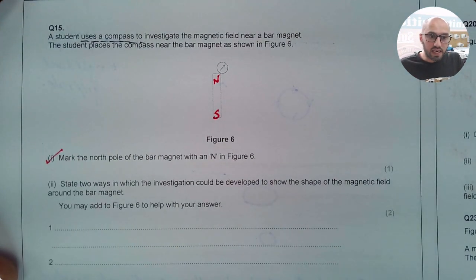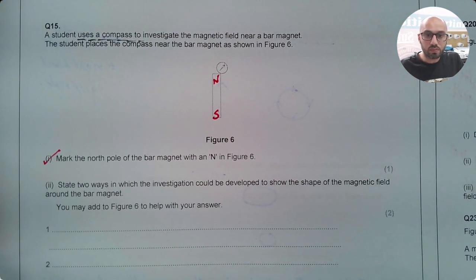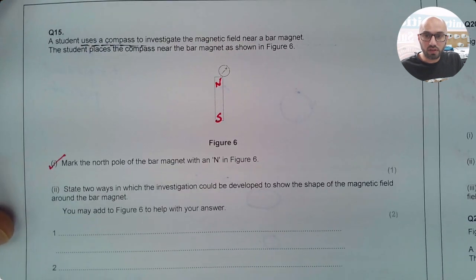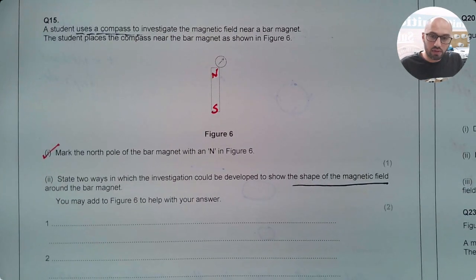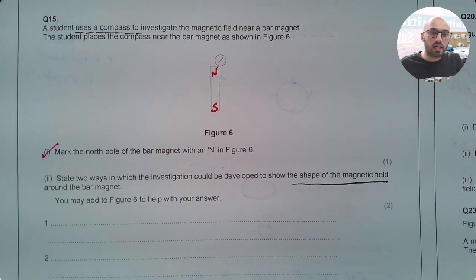Next part says state two ways in which the investigation could be developed to show the shape of the magnetic field around a bar magnet. You may add to figure 6 to help you with your answer. This could also be a 6-marker question in exam, so make sure you are listening and doing what is being told to you in this question.